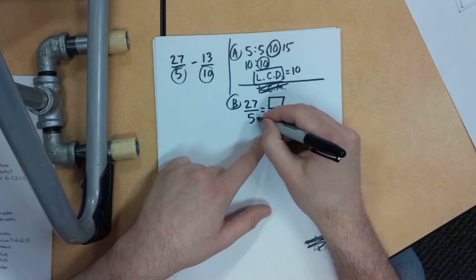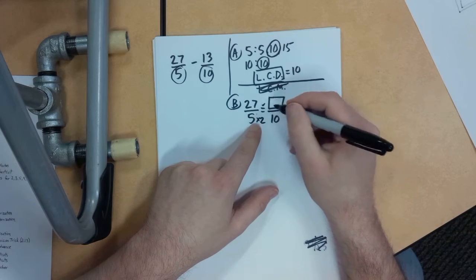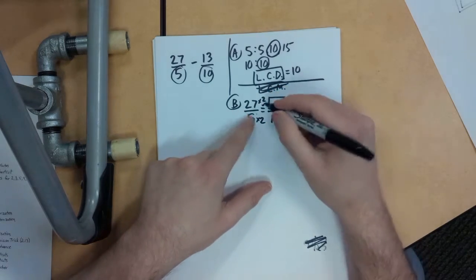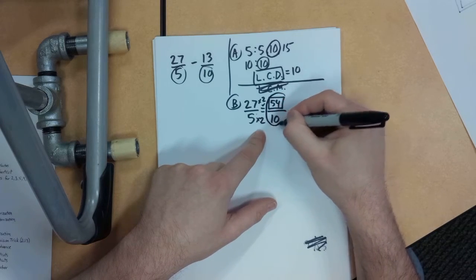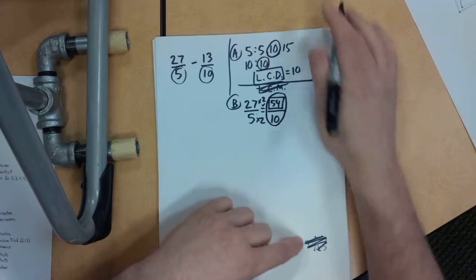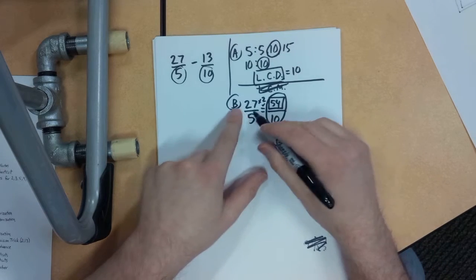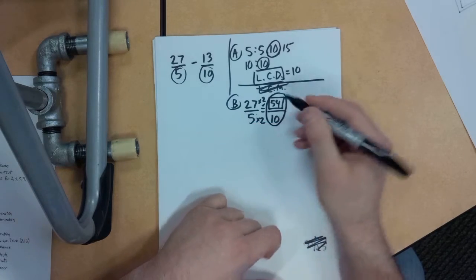And I know, well, 5 doubled up gives me 10. So in order to keep this equal sign true, I have to double both pieces of the recipe, so to speak. 27 times 2 is 54. So this here becomes my new division statement in place of this. It has the same value as this, equal sign, just using different numbers. Okay, so that's one of them.